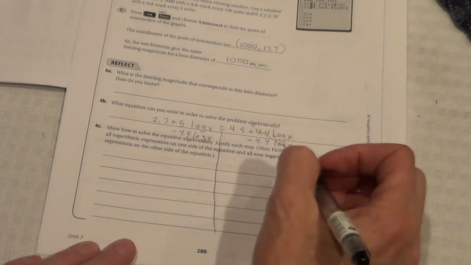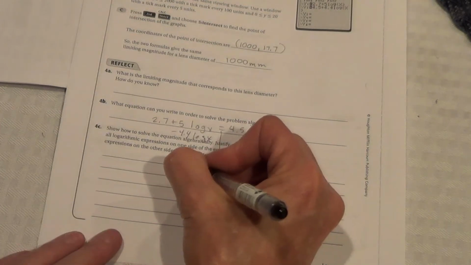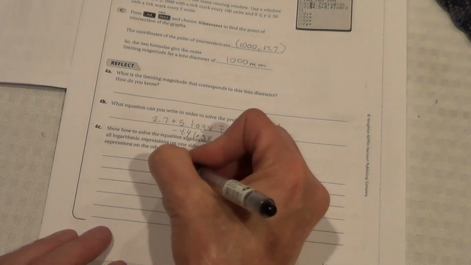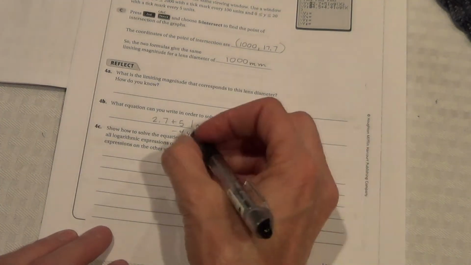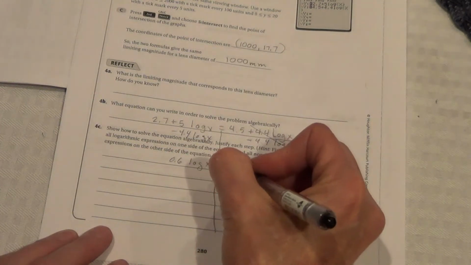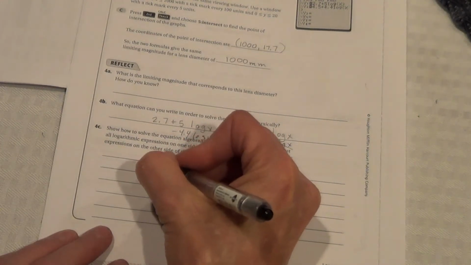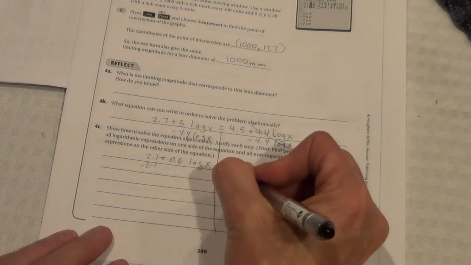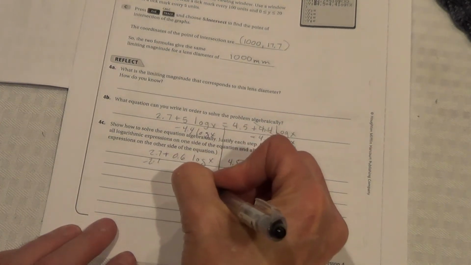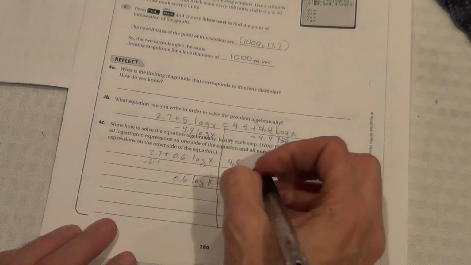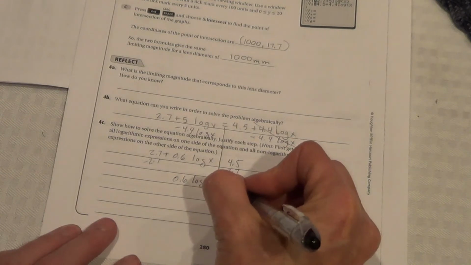This would cancel, and we would get 0.6 log x equals 4.5, and we still have the plus 2.7 here. So we subtract 2.7, subtract 2.7, and we get 0.6 log x equals 1.8.